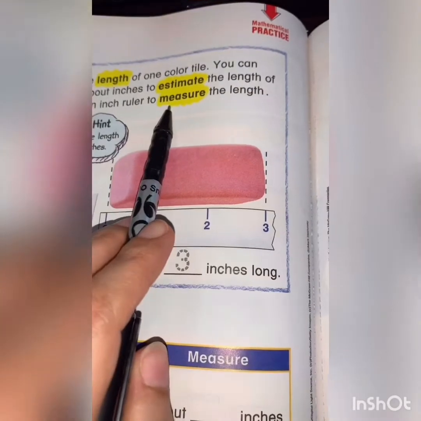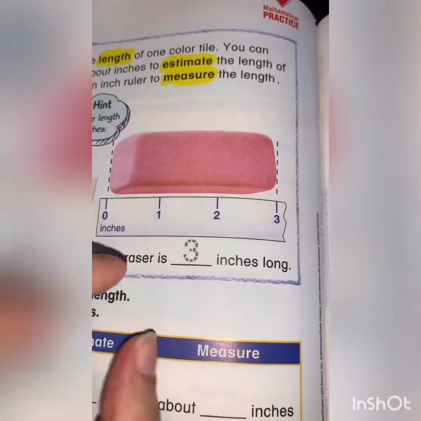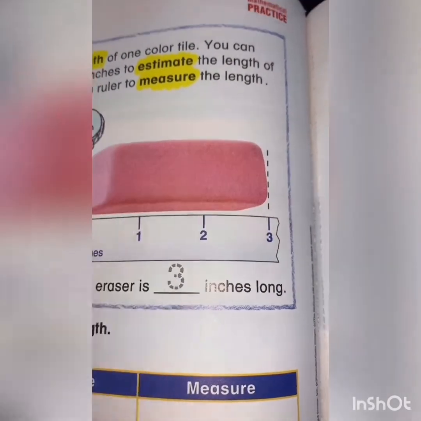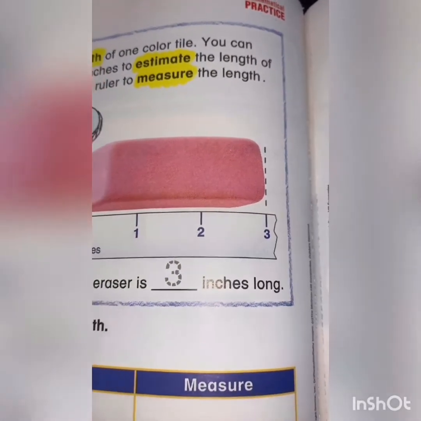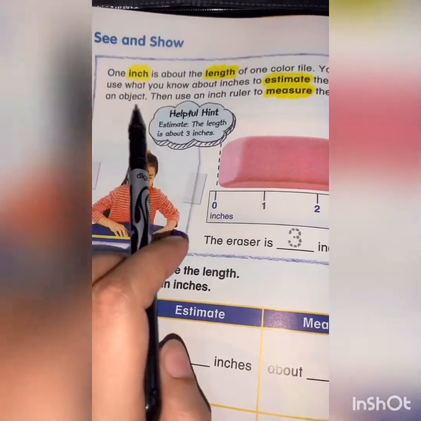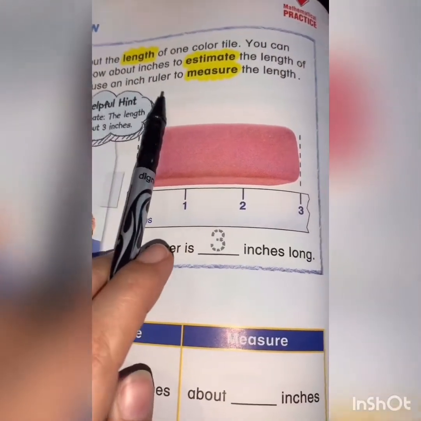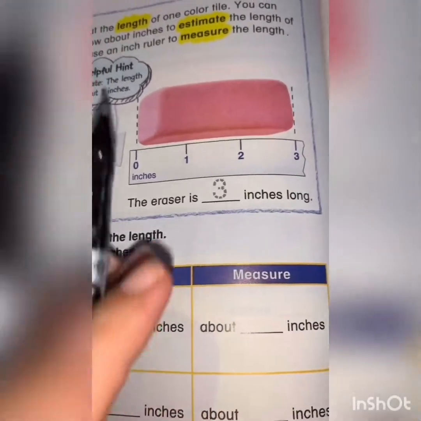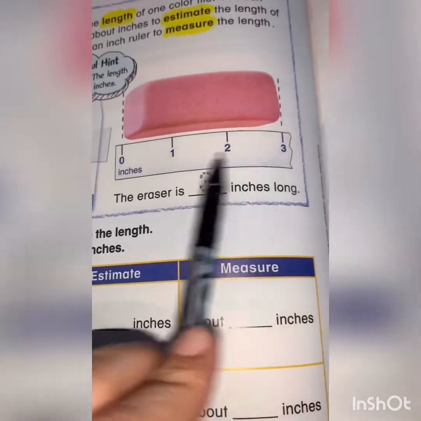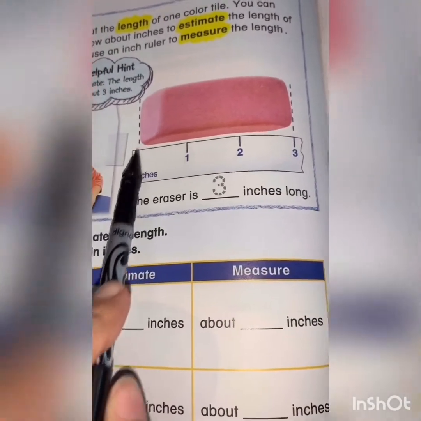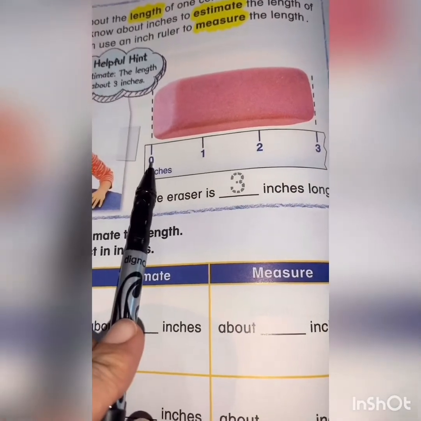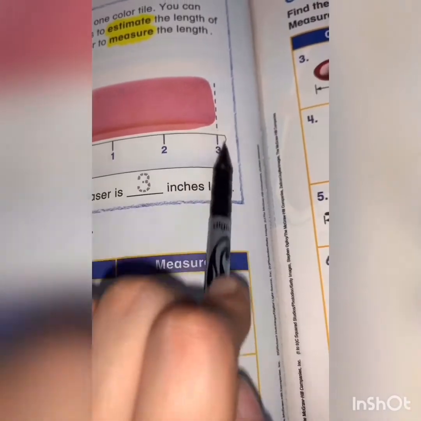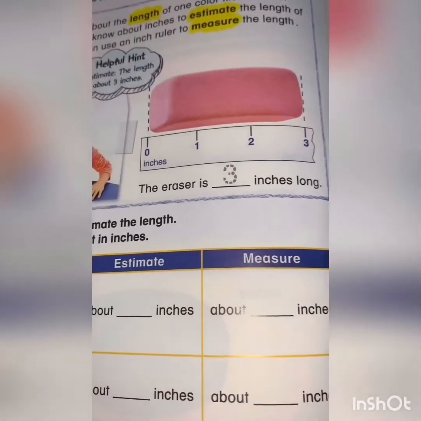But measure, as I showed you, you have to use a ruler and line up, as I told you, one end of the object with the 0. Then use an inch ruler to measure the length, and I showed you the inch ruler. For example, here we have an eraser. He showed you how you can measure it. Here we put this beginning, which is 0, with the beginning of the eraser, till we reach its end. So now we know that it's 3 inches.